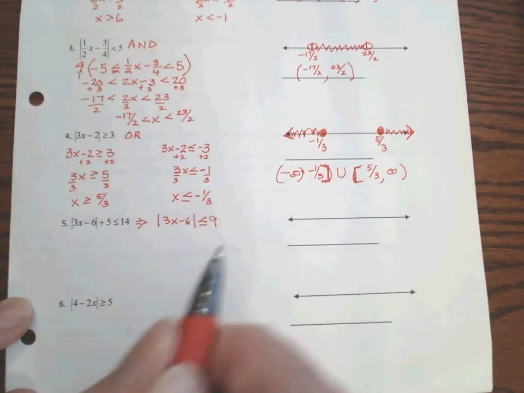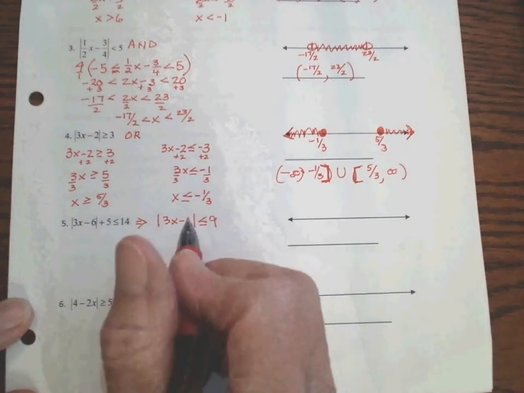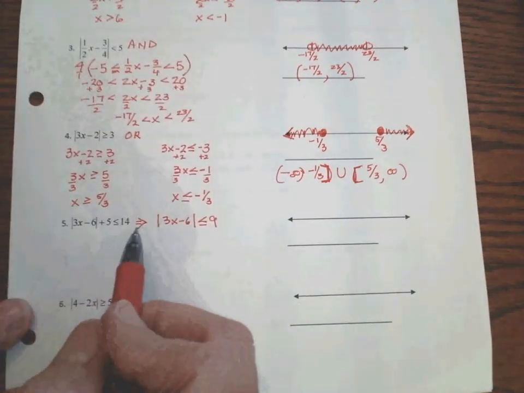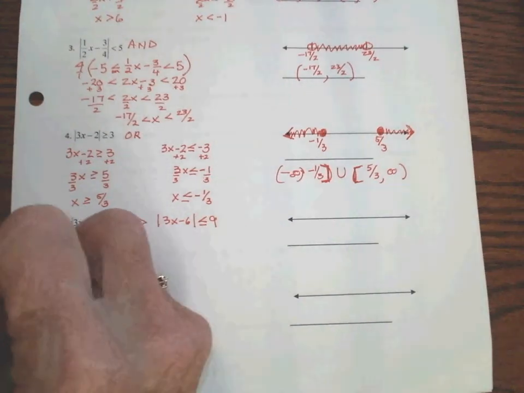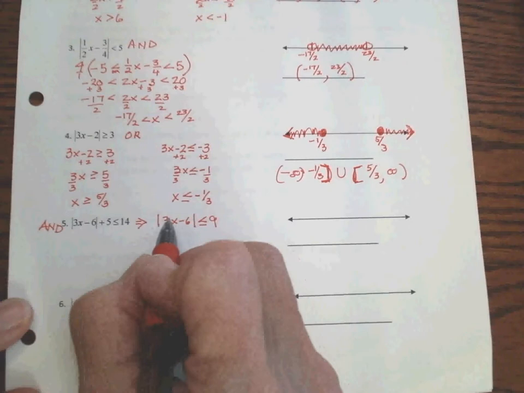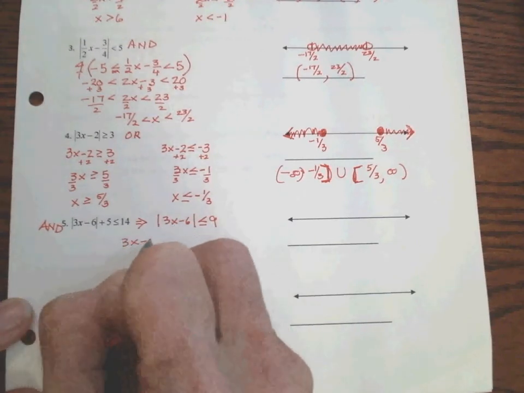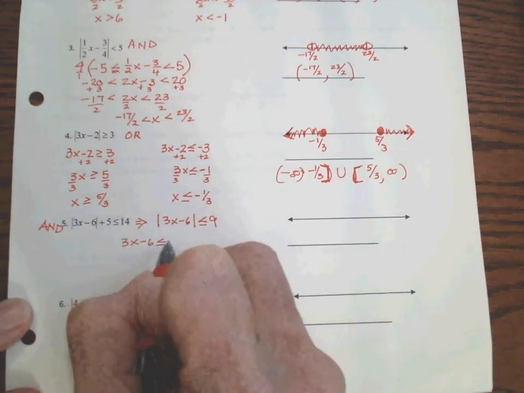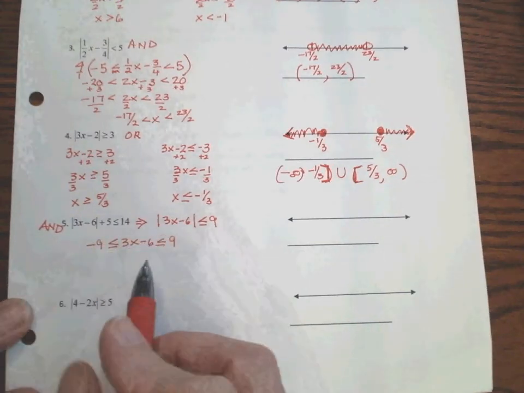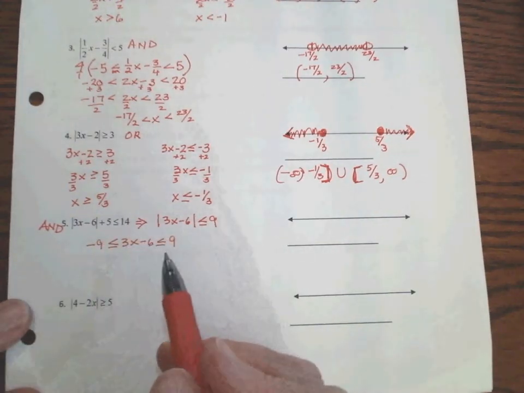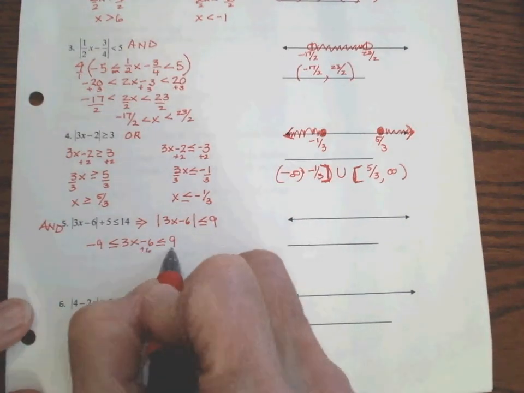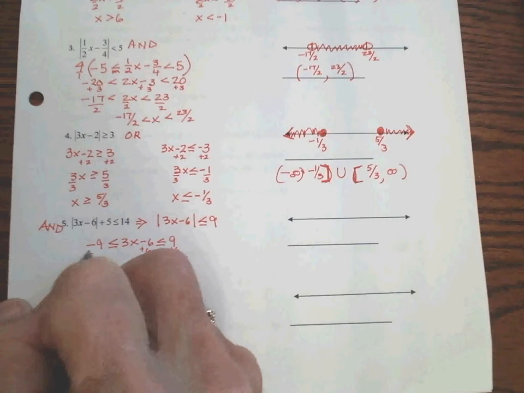Now it's going to be 3x minus 6 is less than or equal to 9. So this is my new problem. I'm going to work with this one. Then I'm going to go back and do what I did up here. It's a less than problem. Okay, so this is and. So this goes in the middle, 3x minus 6, and on one end it has positive 9, and on the other end it has negative 9. Be sure that your symbols point the same ways.